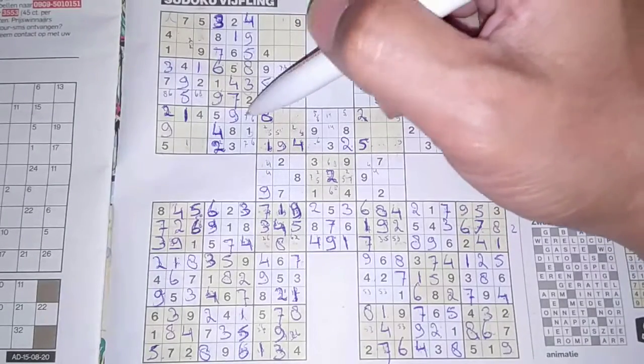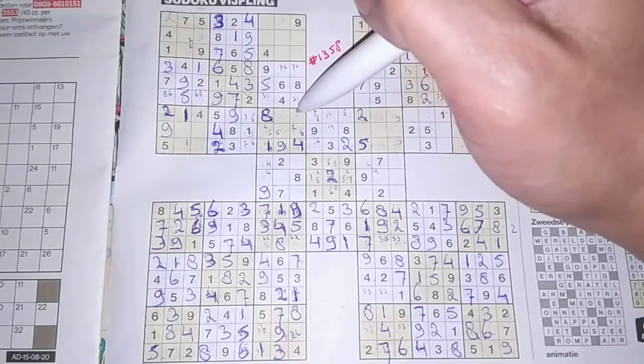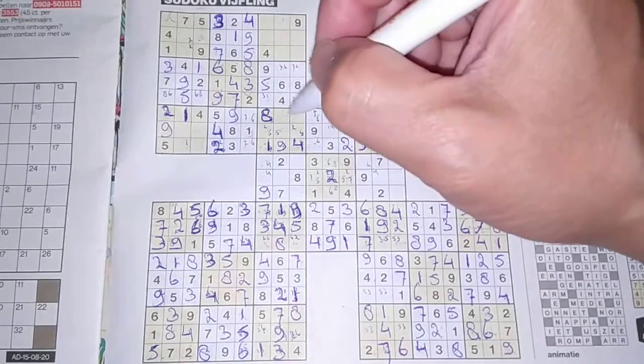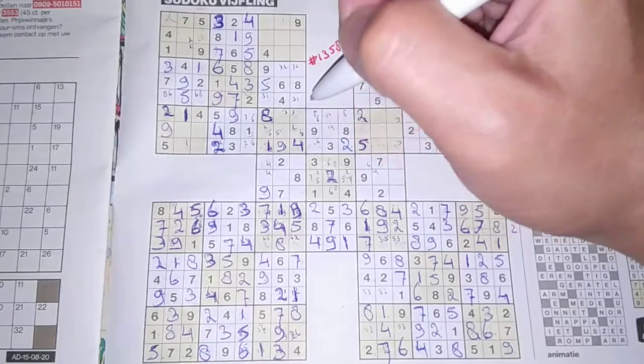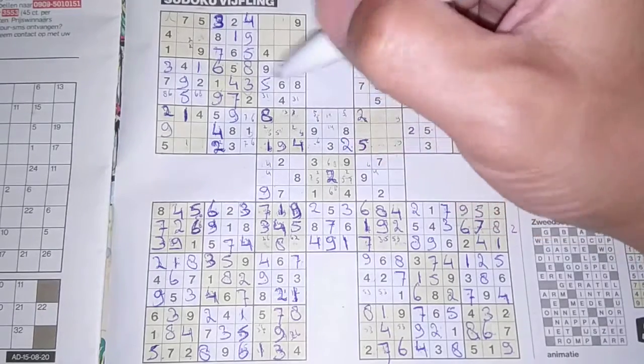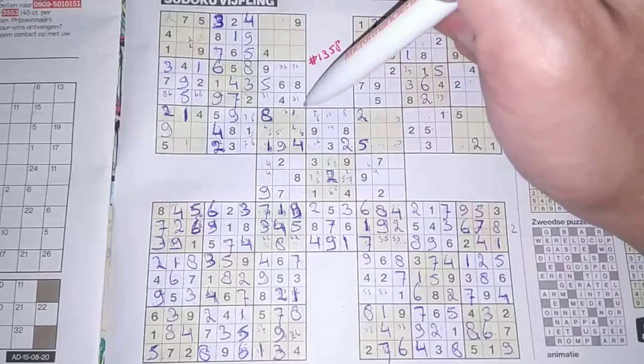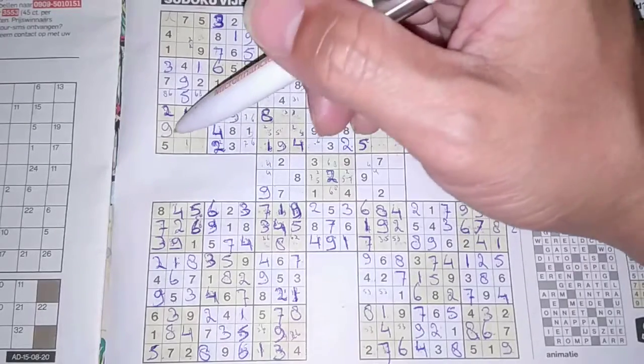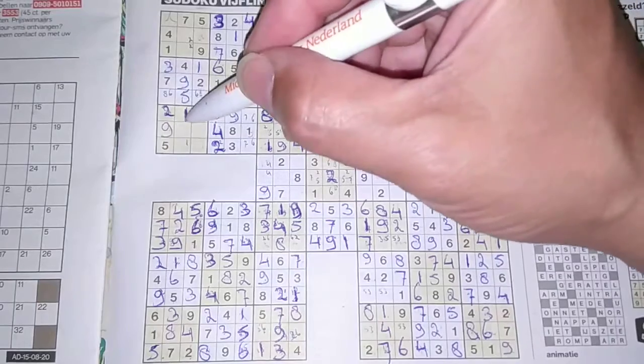7, 6, and the 3 are missing. The 3 should be in these 2 boxes. The 3. Yeah. So we have a 3 in this row, 3 in that row. So in the row between these 2 boxes could be a 3.